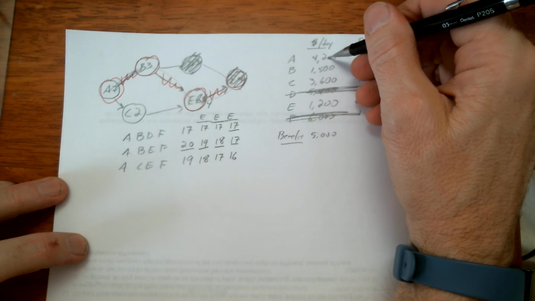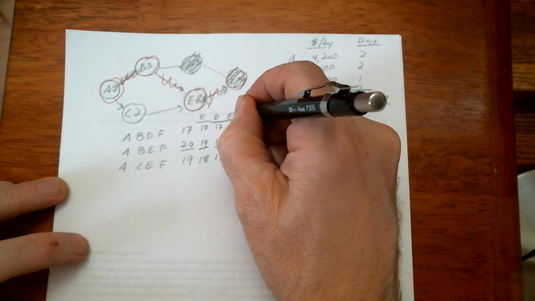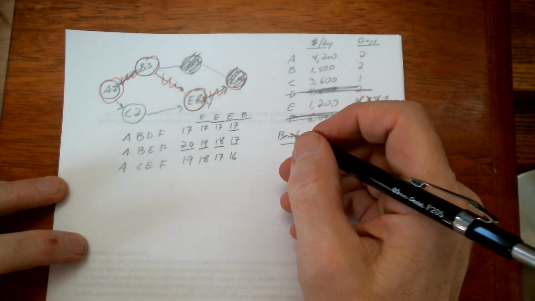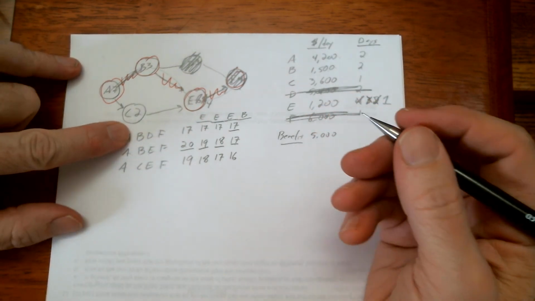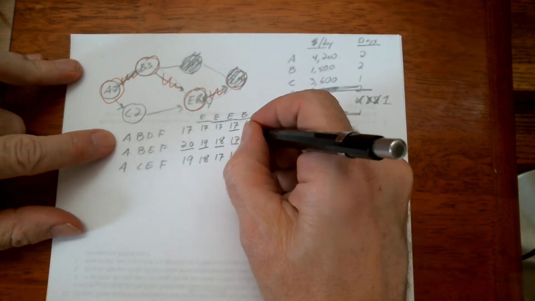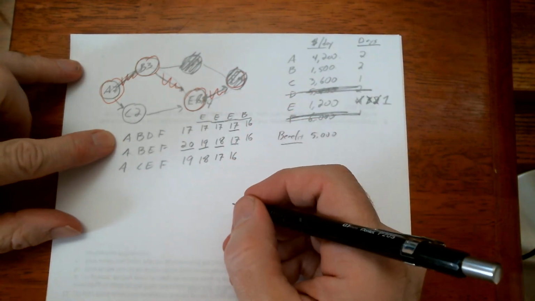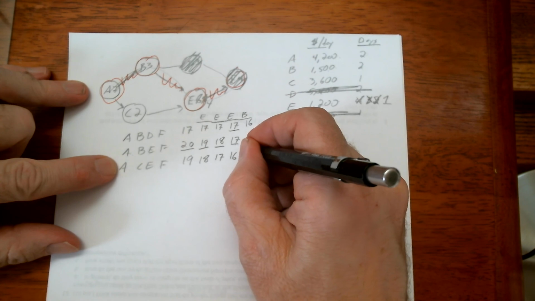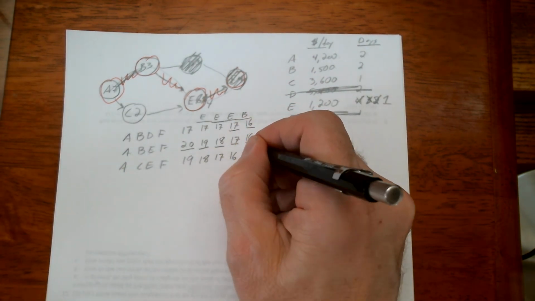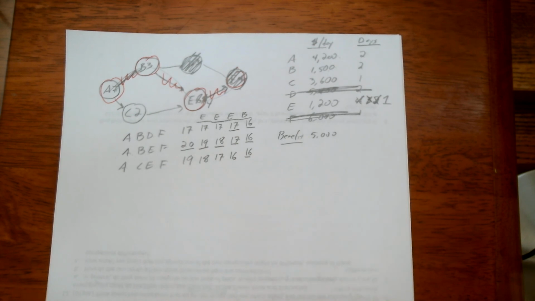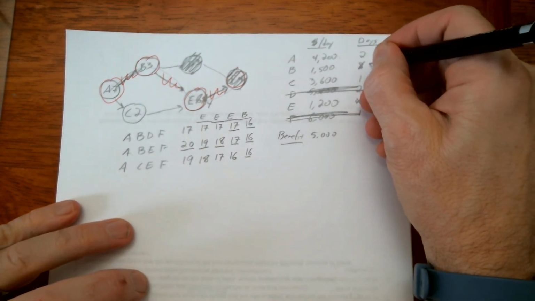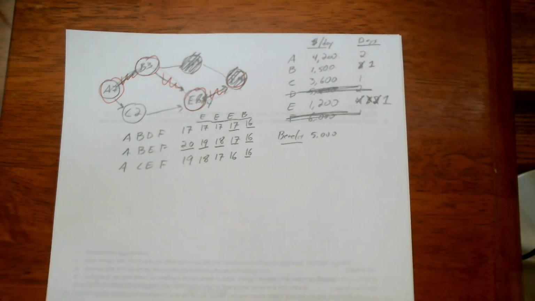So A is 4,200, B is 1,500, so we're going to crash B for a cost of $1,500. And so this one has B on it, so it's down to 16 days. And this one has B on it, so it's down to 16 days. And this one does not have B on it, so it stays where it was, which was 16 days. And now everything is critical. Everything takes 16 days. B could be crashed twice originally, and now we can crash it 1 more time.